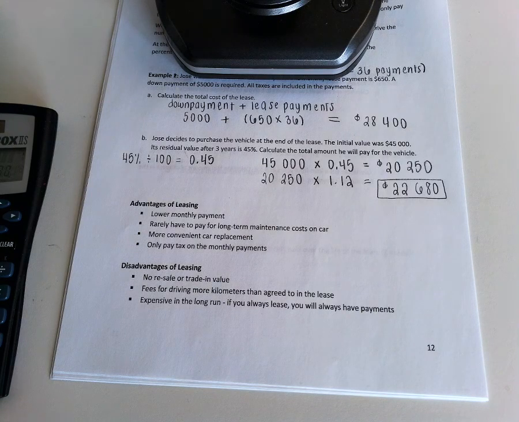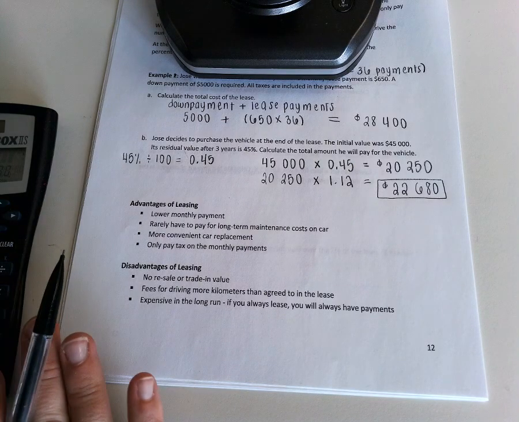If you lease, you will always have lease payments, whereas with a loan, after your loan is up, so after 3 to 5 years, your loan payments would be done and you would own the vehicle, meaning you would no longer have monthly payments. With a lease, if you continue to lease, you will continue to pay your monthly payment. So that is the lesson on leasing a vehicle.